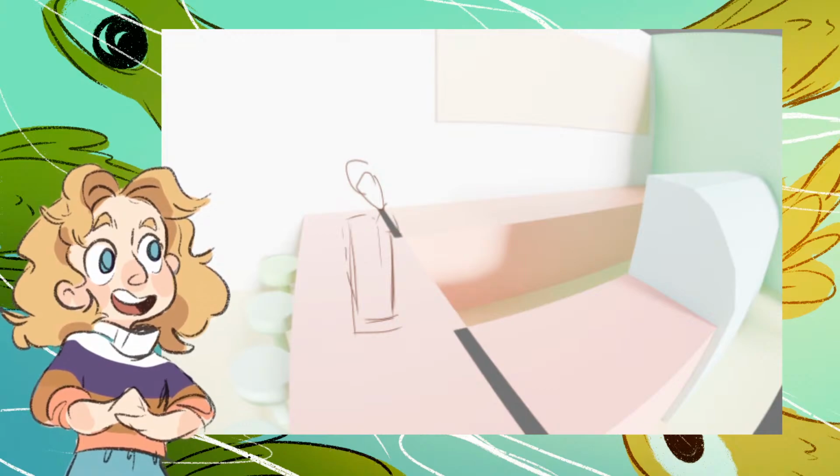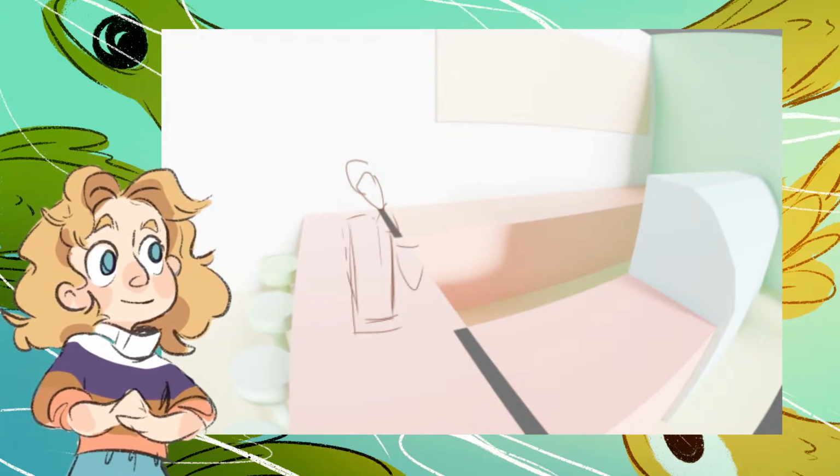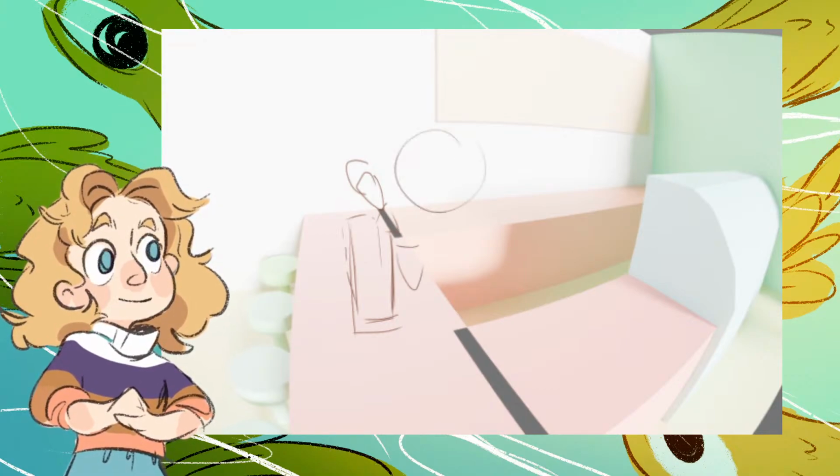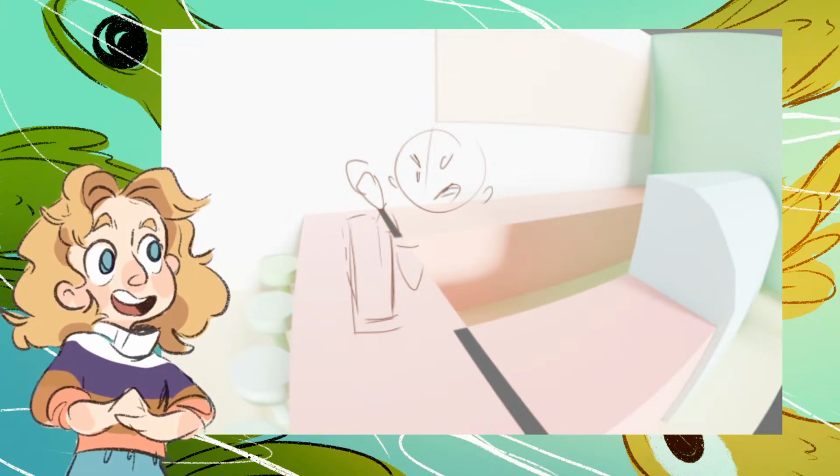We'll get this more straightened out as we go along, but I want the soda pumps to be here. We can have the little girl right here, filling up the soda.